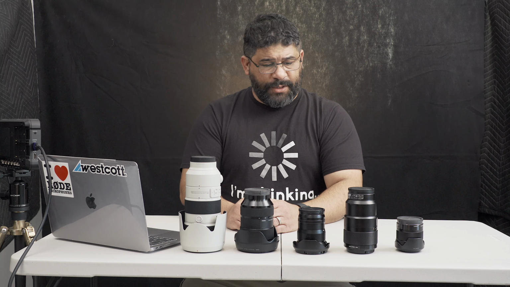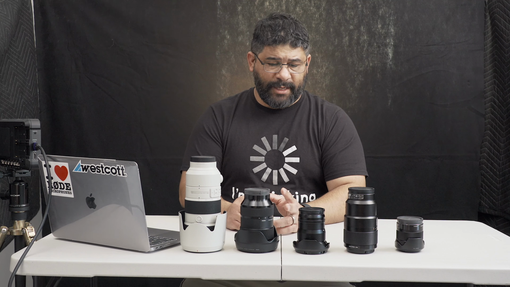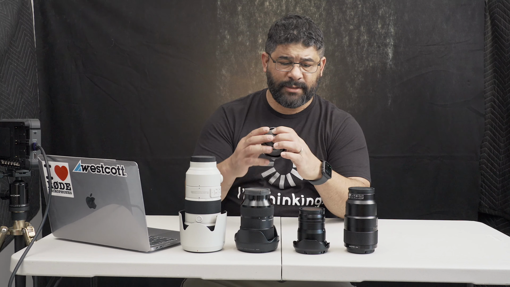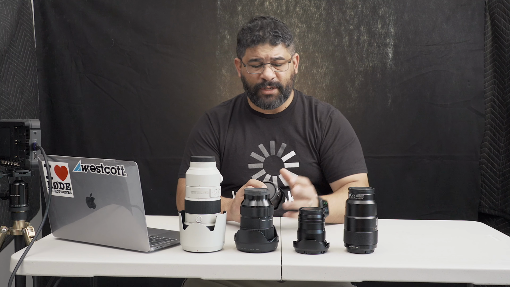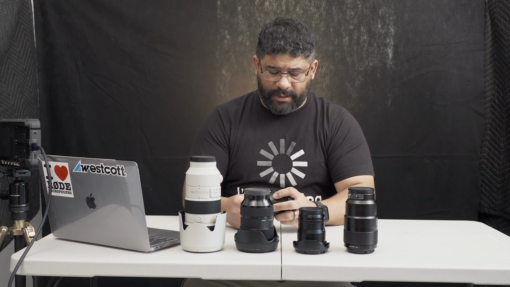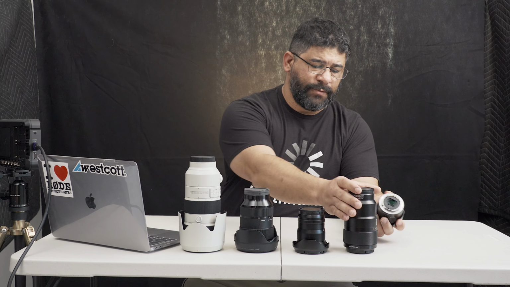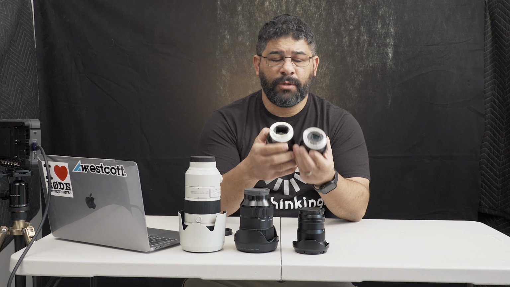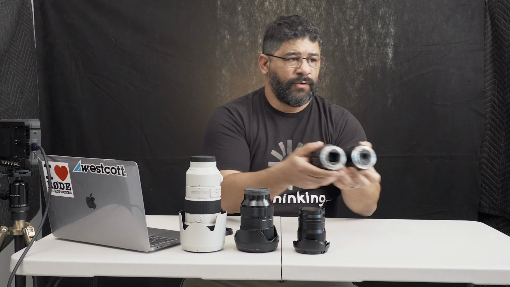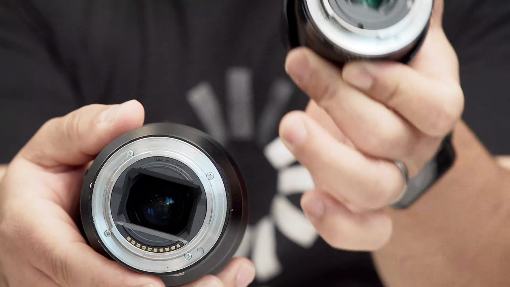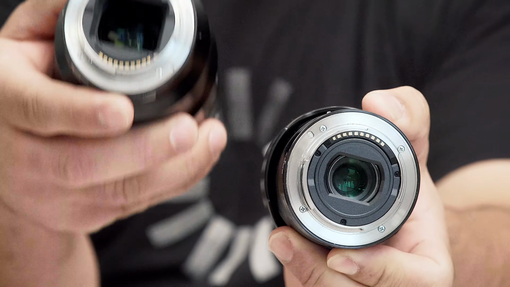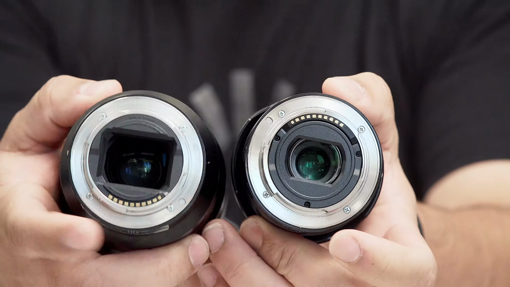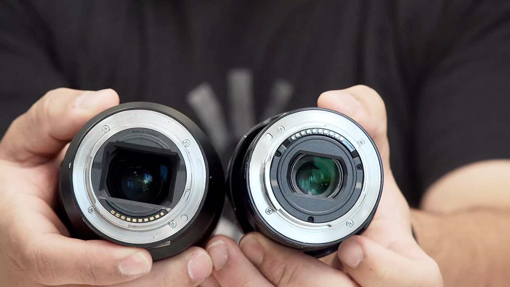So let's start with two types of lenses: you have crop sensor lenses and then you have full sensor lenses. The difference is in the back part where you actually connect the lens to the camera. This is your crop sensor lens and this is your full frame lens. As you can see, the square part is bigger on the full frame than it is on the crop sensor.